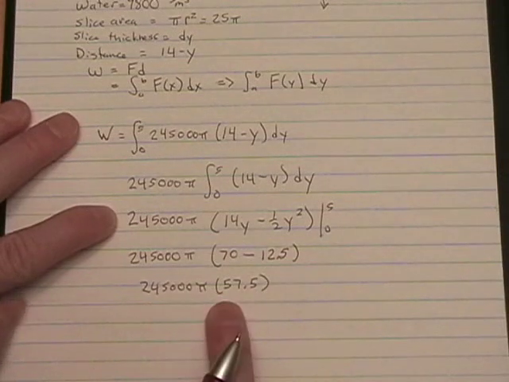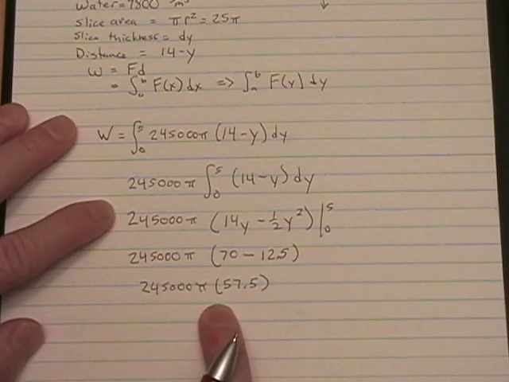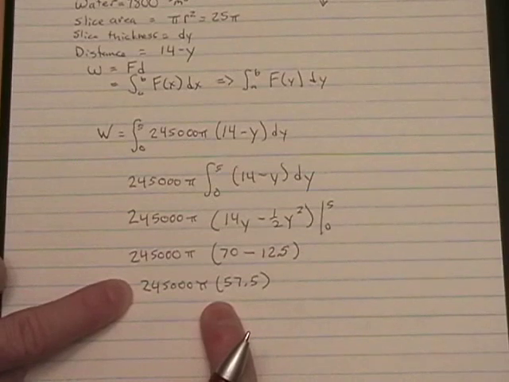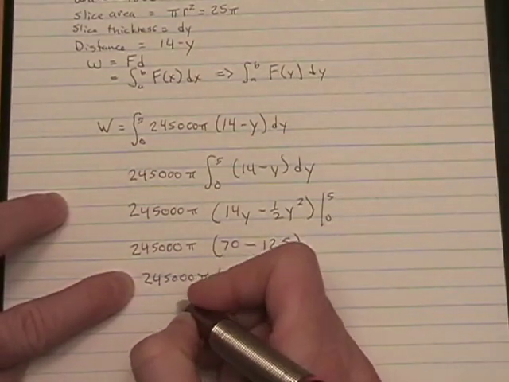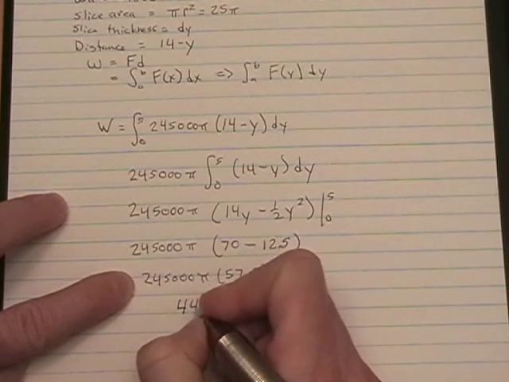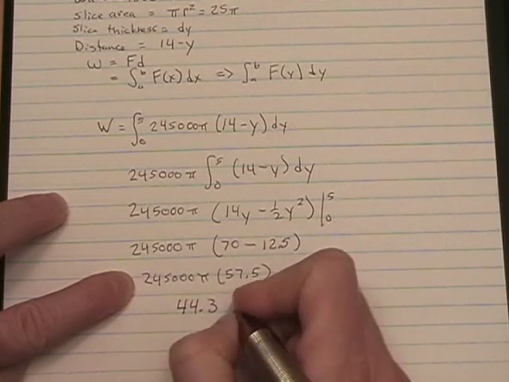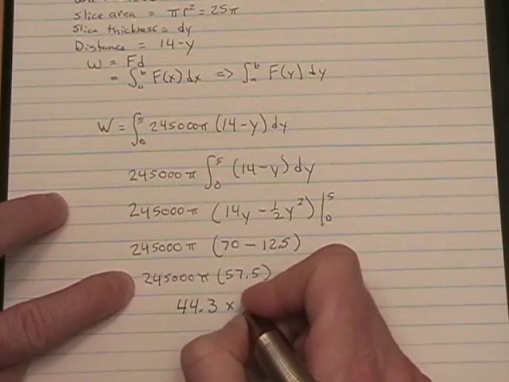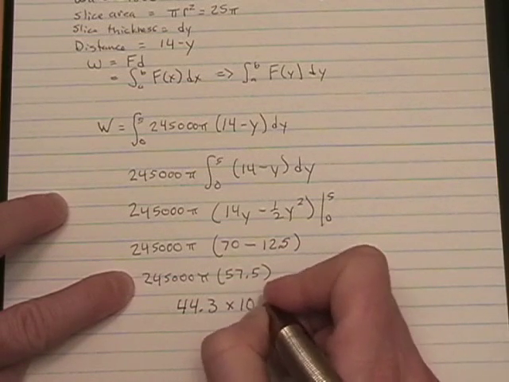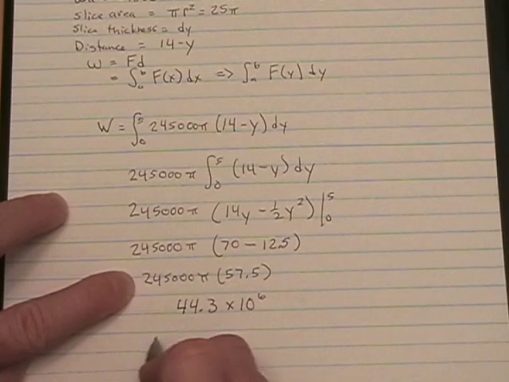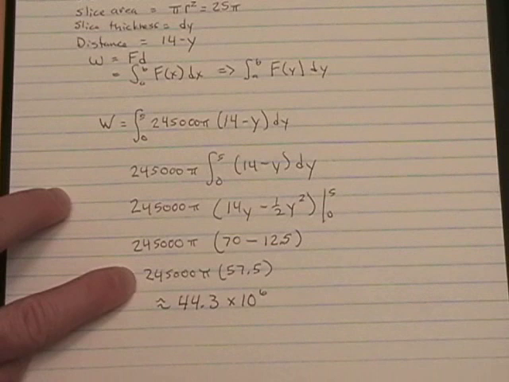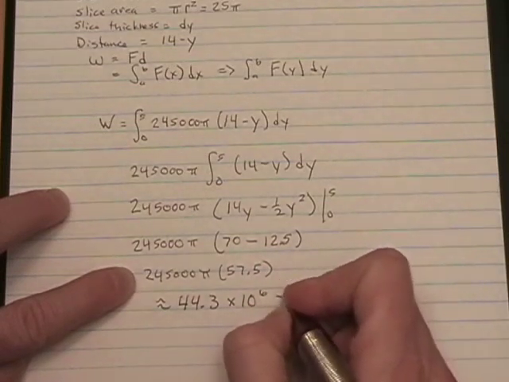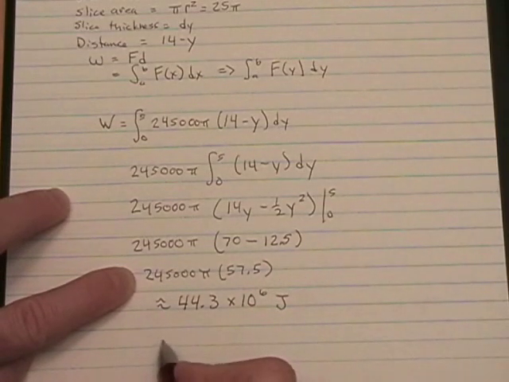At this point, I'm going to use a calculator. And you get a fairly large number. I'm going to write it the same way they did with the answer in the example. They didn't really use scientific notation, as you can see, because the decimal point's in the wrong position, but I'm going to be consistent with what they have. So this is approximately 44.3 times 10 to the 6th joules. And so we've answered the question.